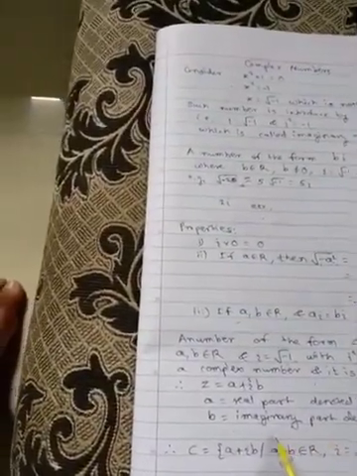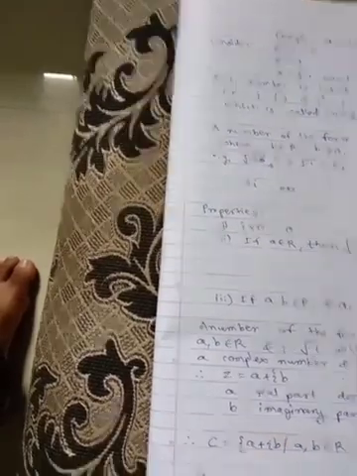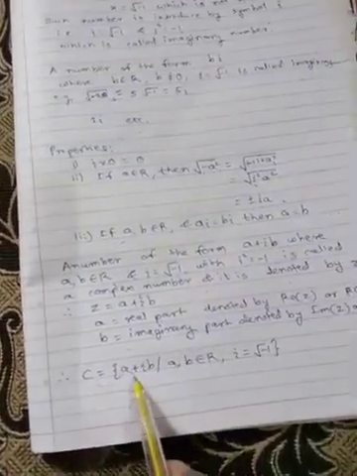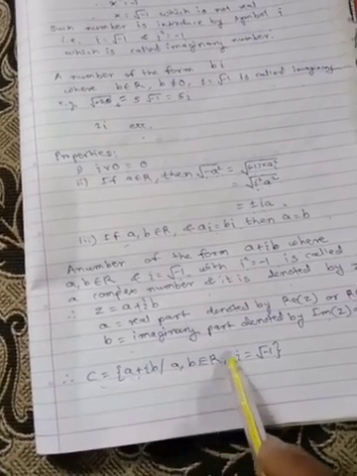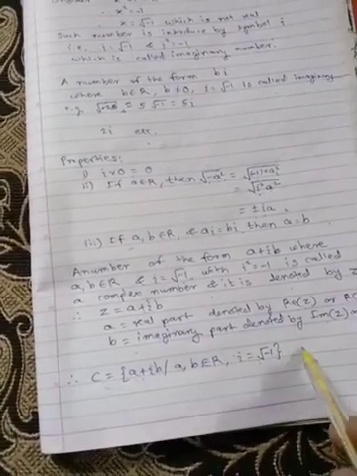The set of complex numbers is denoted by capital C, like the set a plus ib, where a, b belong to real numbers and i is equal to square root of minus 1.